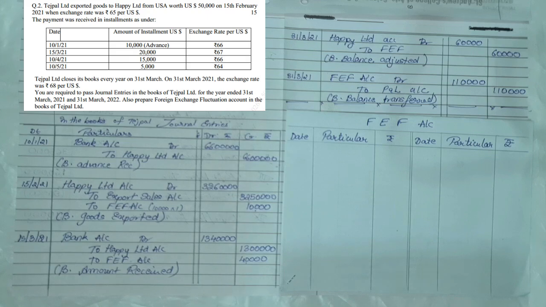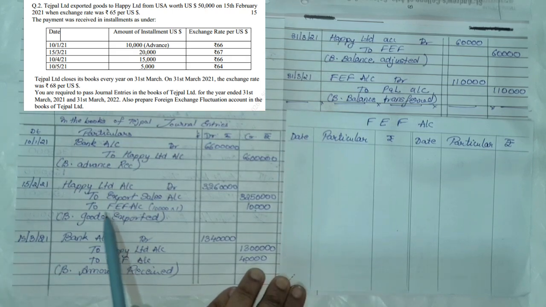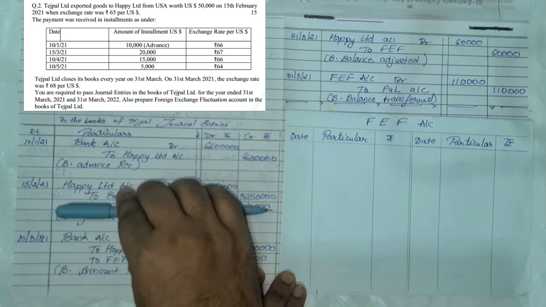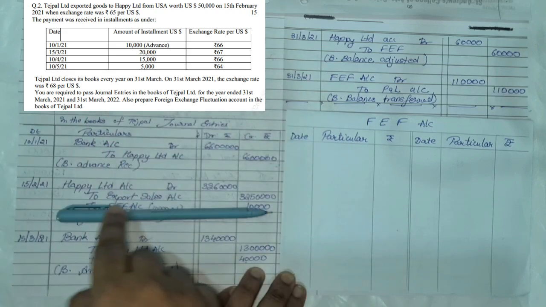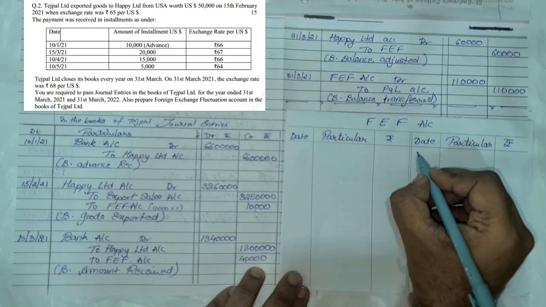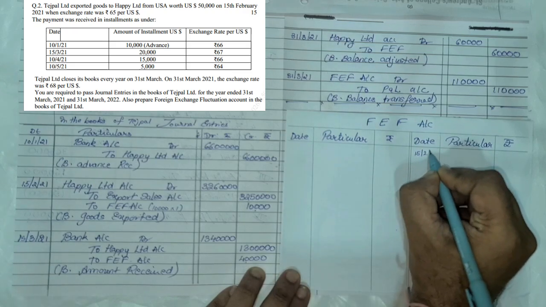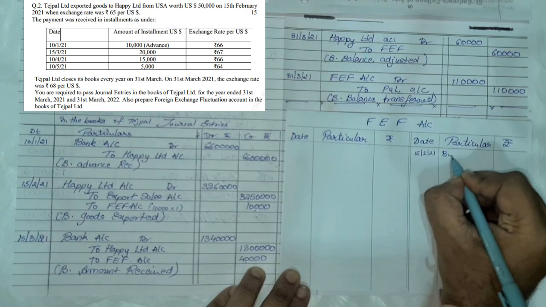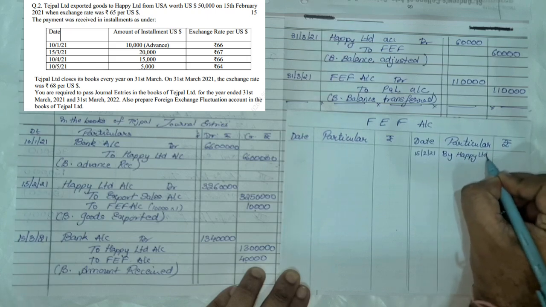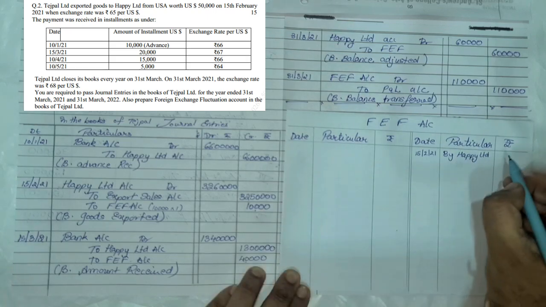Now this is very simple. We only have to look at all those places where FEF is written and pass the opposite entry for the same. First, FEF is written here on 15th Feb. It is 'to FEF', so when you hit FEF, the reverse entry will come. So it will be 'by Happy Limited', 15 Feb 21, only taking the FEF amount, which is 10,000.